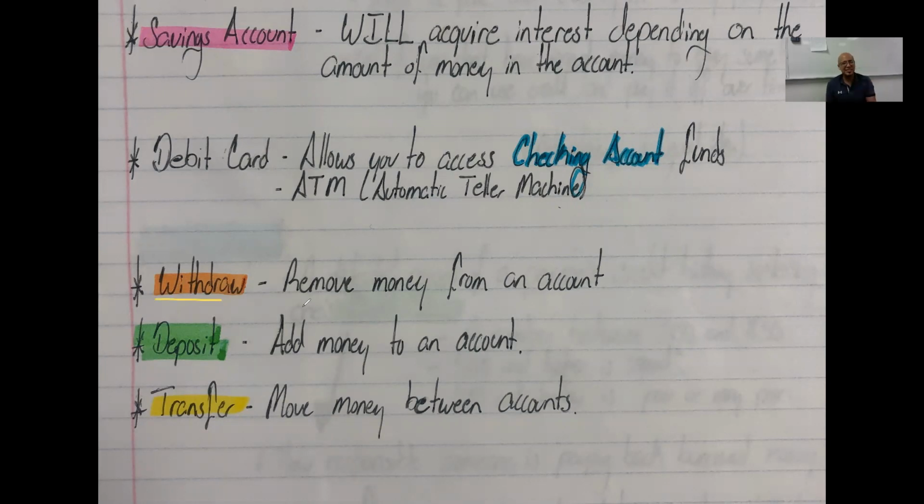When you use your debit card, you're essentially withdrawing money from a checking account. You can go to the bank and withdraw money from your savings account to do something with it. It just means removing money away from an account. Typically, it means taking it away from the account and out of the bank, usually.